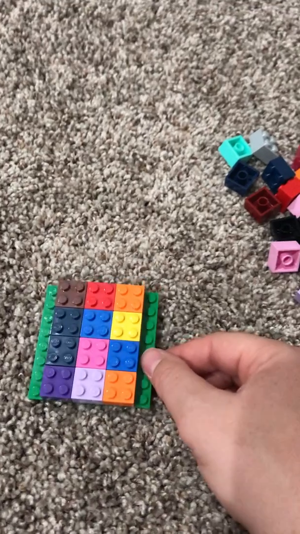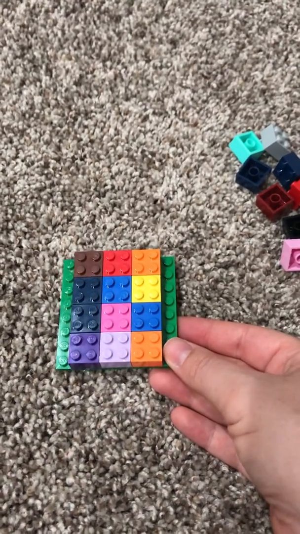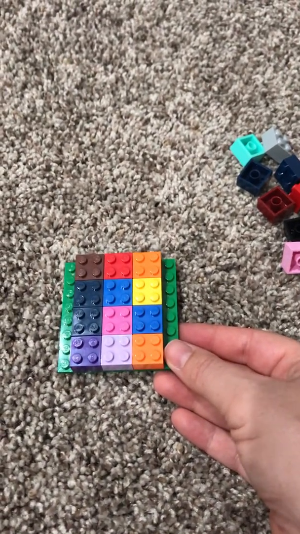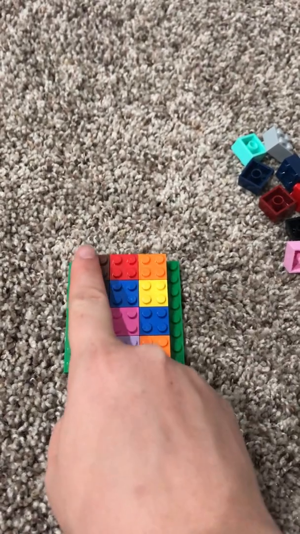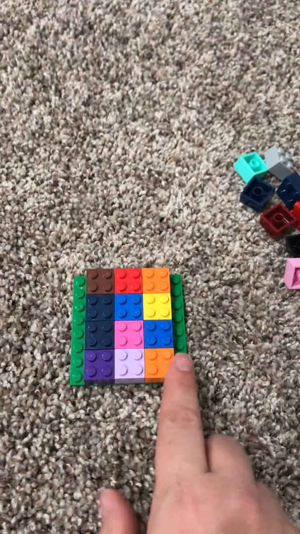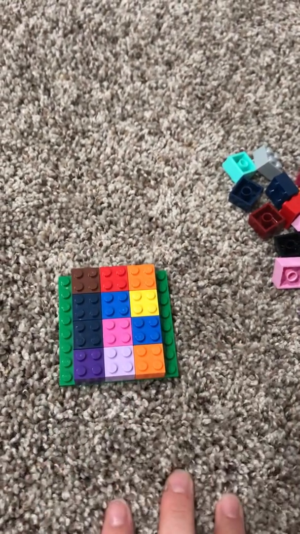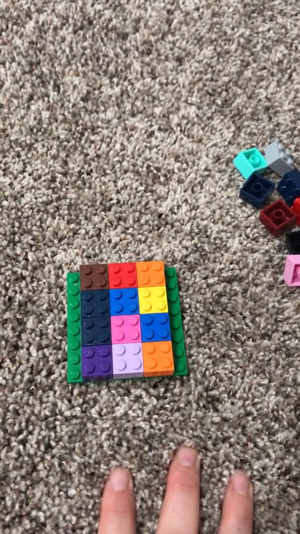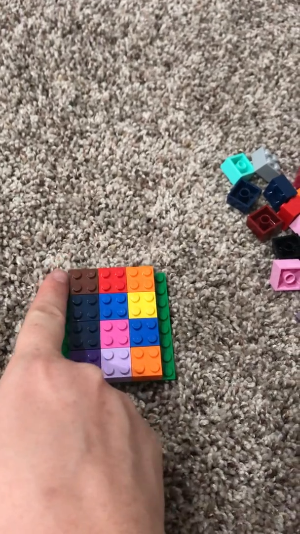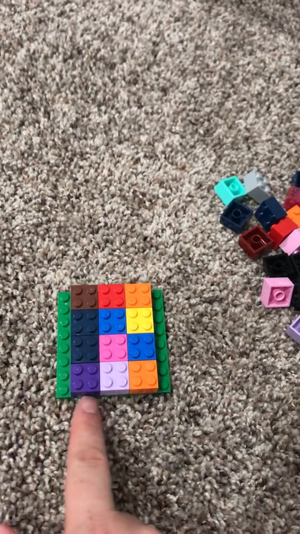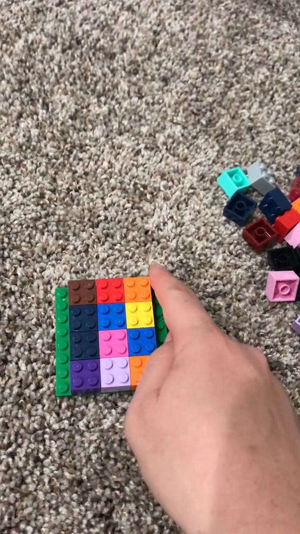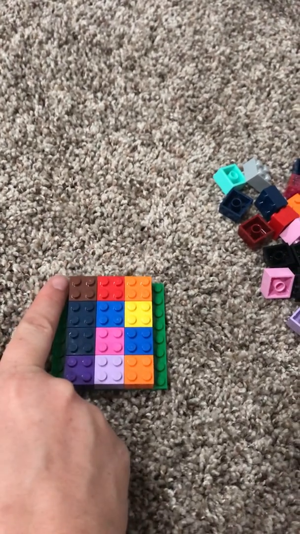For perimeter, remember, think back to your song, perimeter is the fence that goes all around. So if I wanted to put a fence around my rectangle, in order to find the perimeter, I'm going to count all the way around my rectangle. I'm going to start over here.